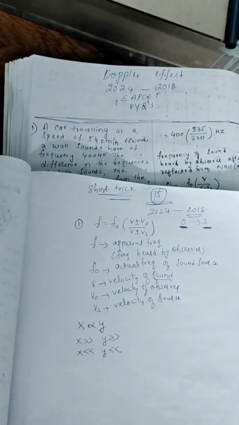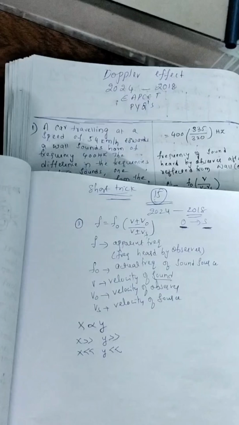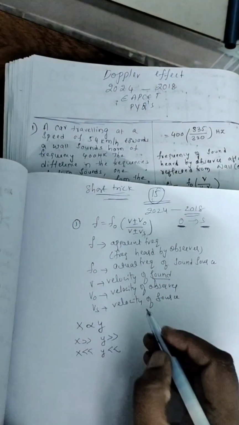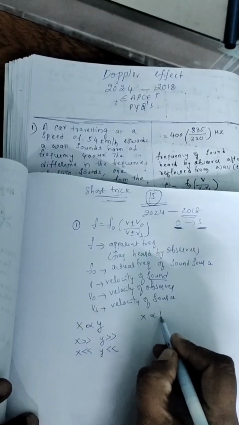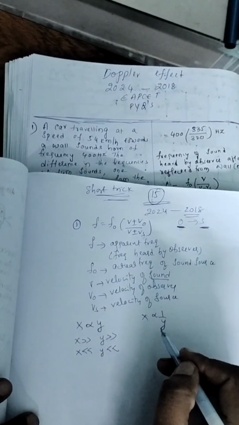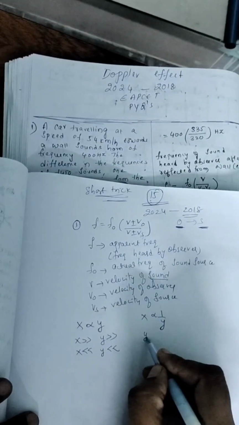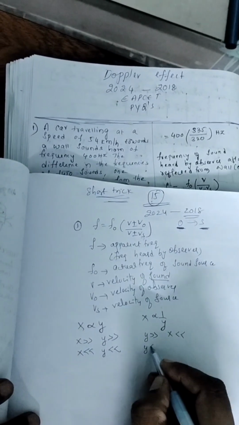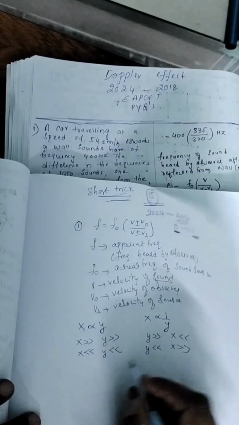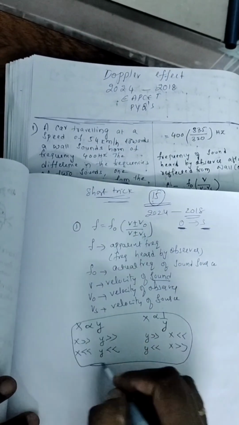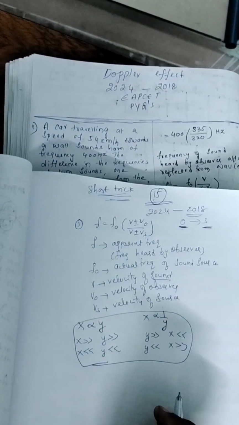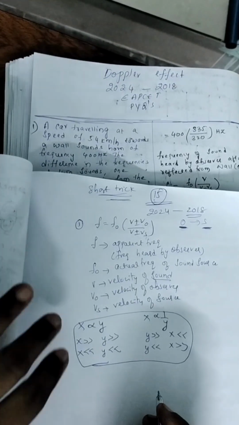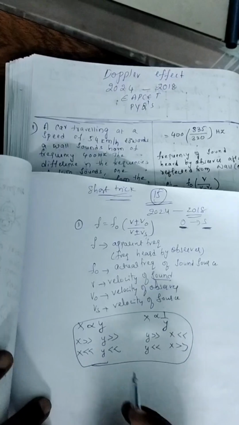Next, in the same manner, if X is proportional to 1/Y, what does this indicate? If Y increases, X decreases; if Y decreases, X increases. This concept I am using as a short trick. When problems come, I will explain.